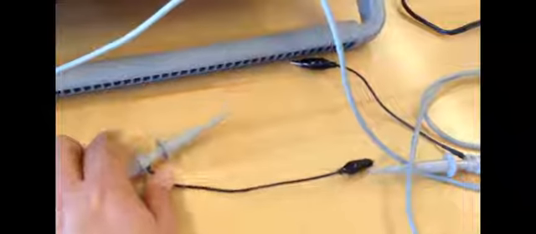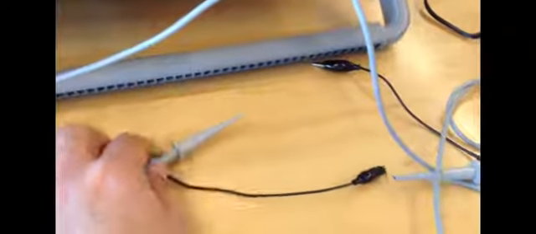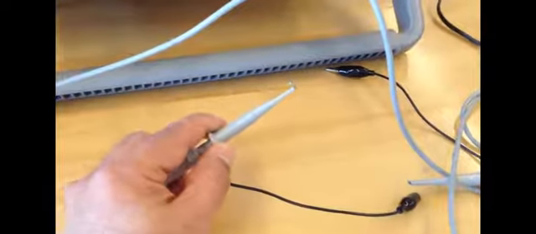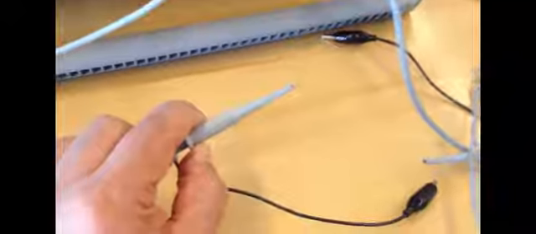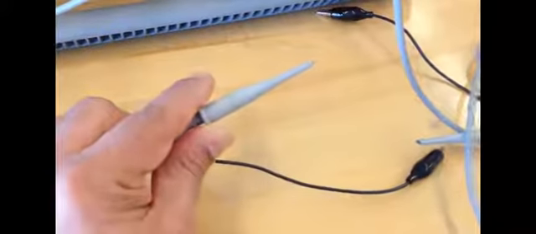One is the ground pin, we call it the ground connection, and the other is the signal connection. You can see that I can pull down the signal connection, and then I can connect it to any point. So let's say I'm going to connect this to a pre-built signal in the oscilloscope.